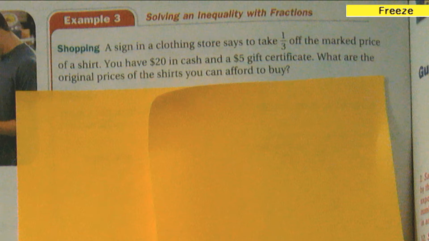It says, what are the original prices that you can afford to buy? That indicates that it's an inequality. So I want you to write that whole question down.